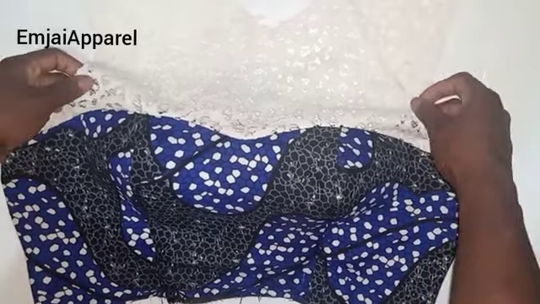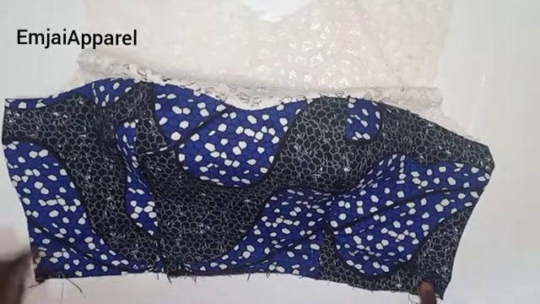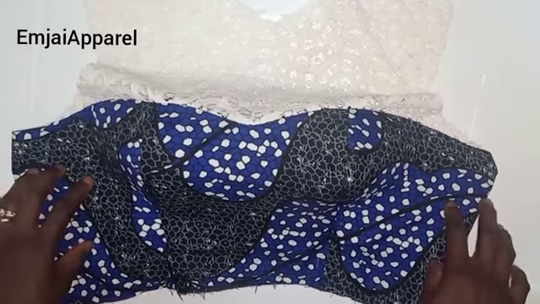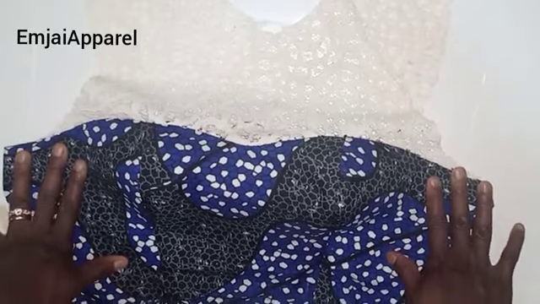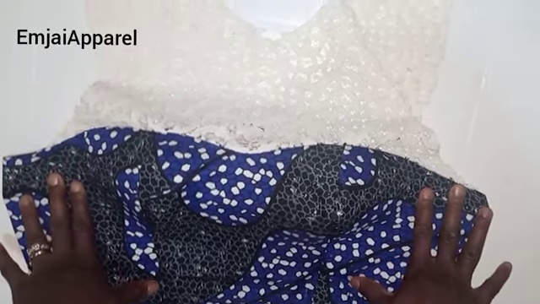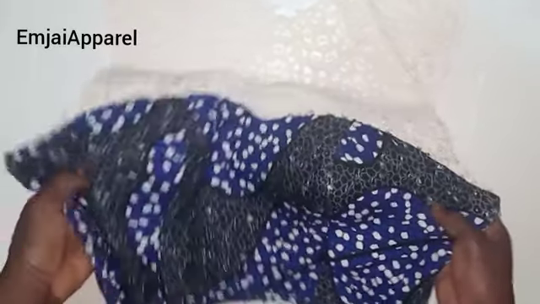So here I've given it a good press, and I've also gone ahead to close the lower part of the bustier and the side. So this is what the front bustier is going to look like after attaching the yoke to the bustier. Now we'll be going over to sewing the back of the bustier.